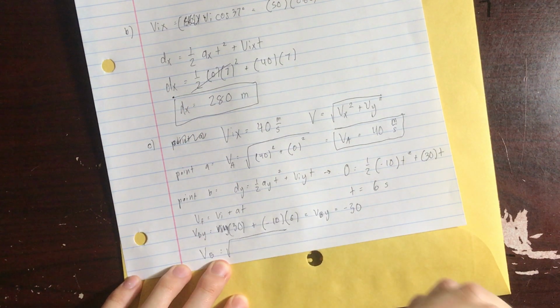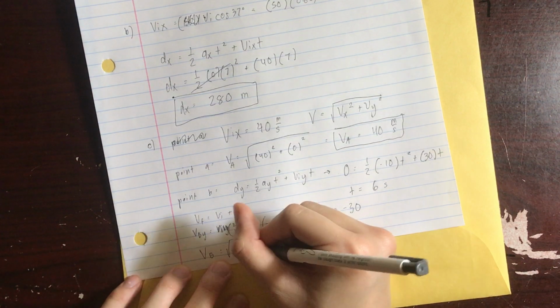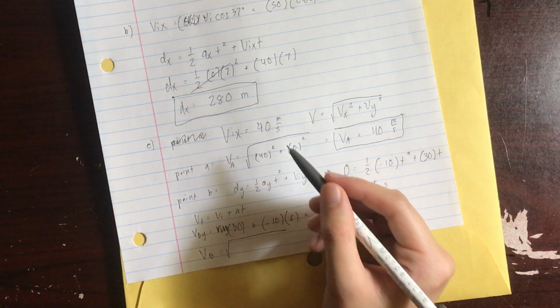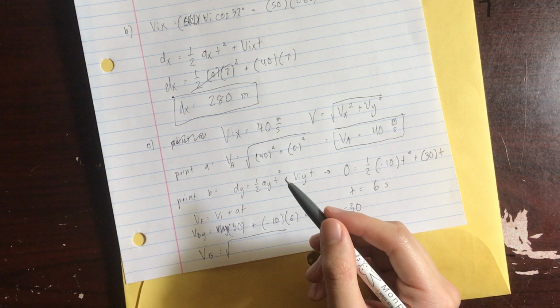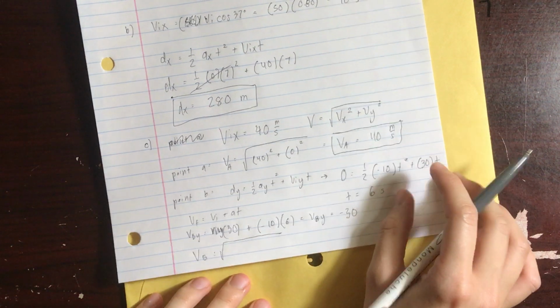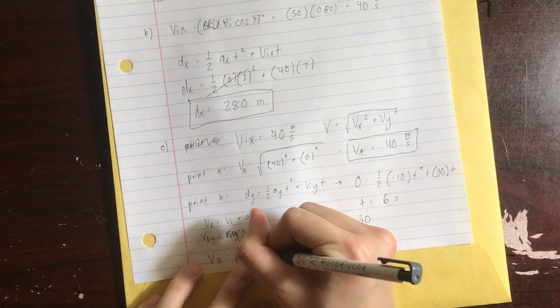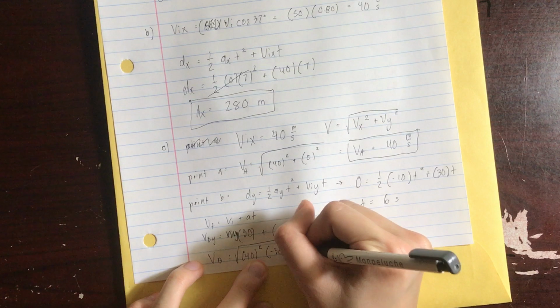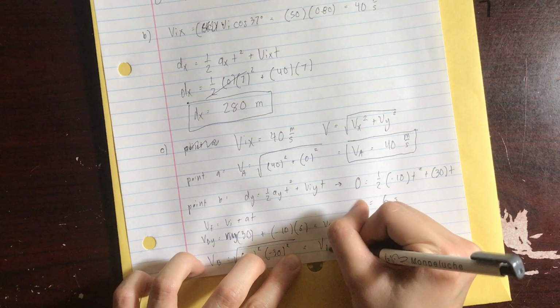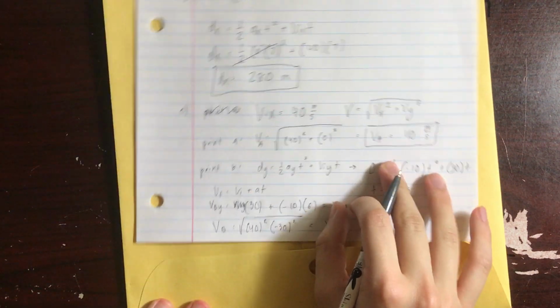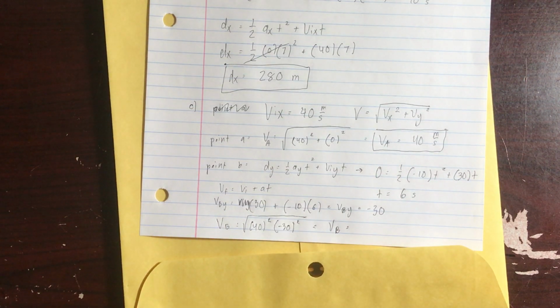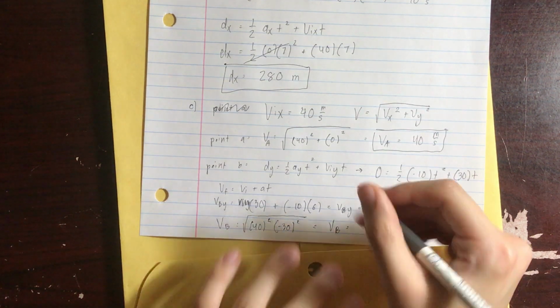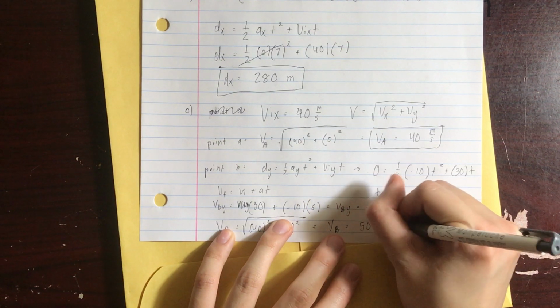And if we plug that into the square root equation here, VB equals the square root of VBx squared plus VBy squared. Again, we know that VBx is 40 because the velocity in the horizontal direction stays constant. And we plug in VBy, which we just found to be -30, square that, and we'll get that VB equals the square root of 40 squared plus -30 squared, which is going to give us 50 meters per second.